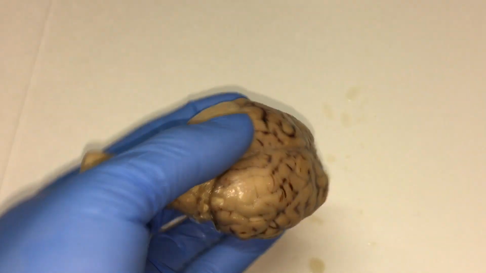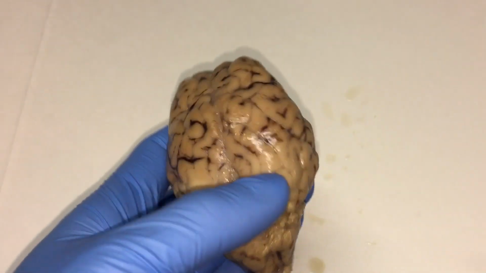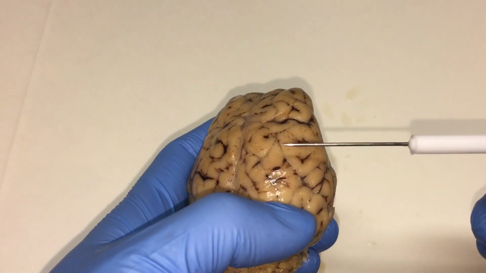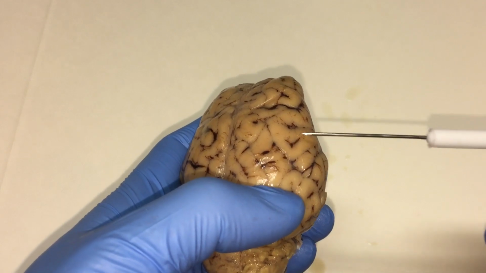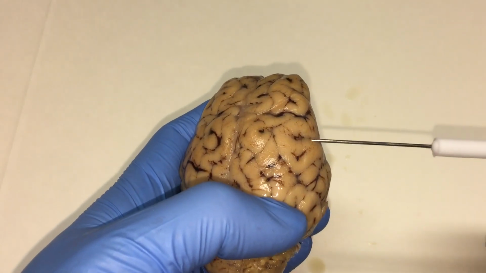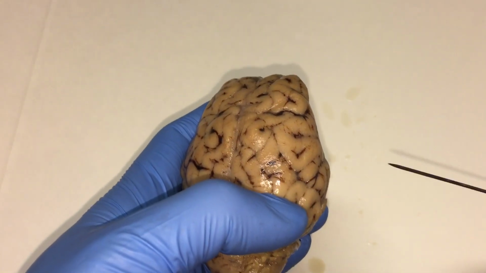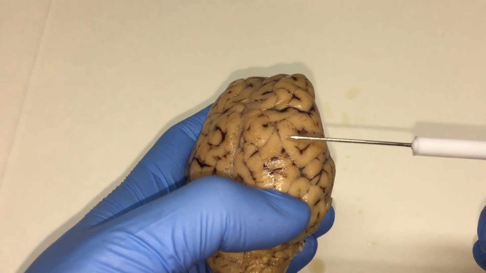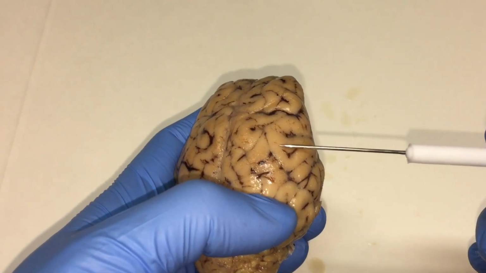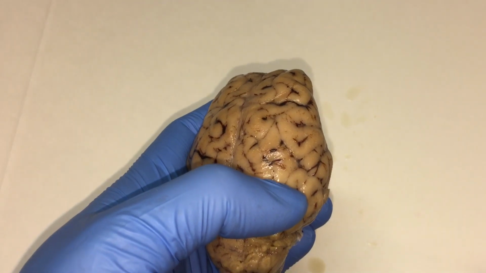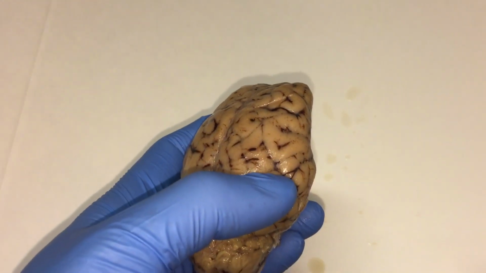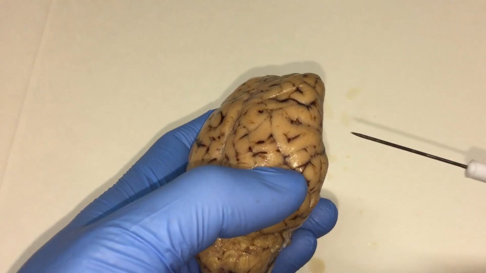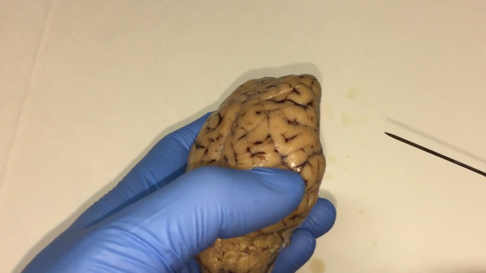So the first structure I want to point out are these lighter, flatter areas right here. So here's one, another, not the darker areas. So there's several of them. All of these together are called gyri. A singular one, like this one right here, is called a gyrus. These are often referred to as hills. So they're like raised areas on the surface of the brain.